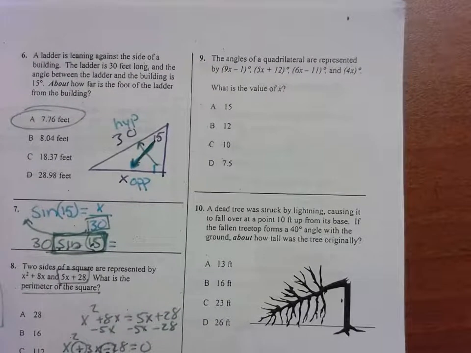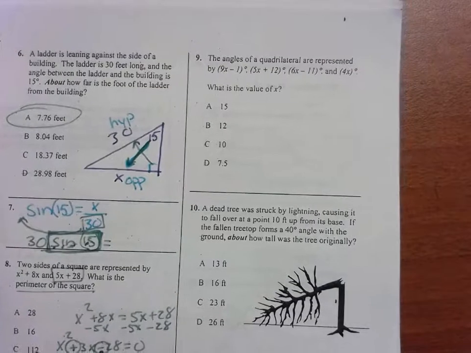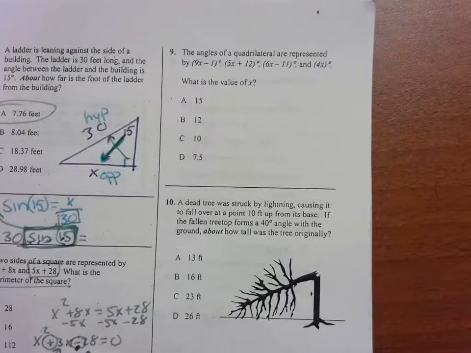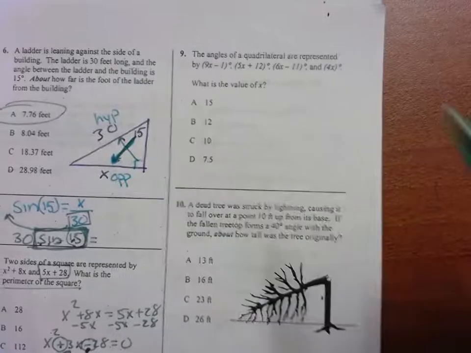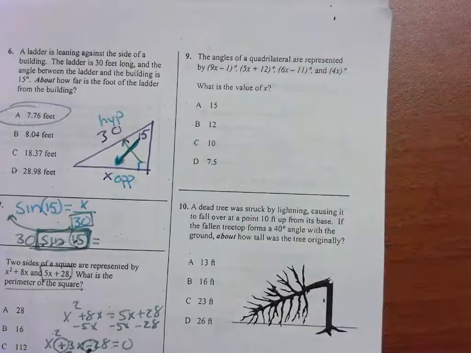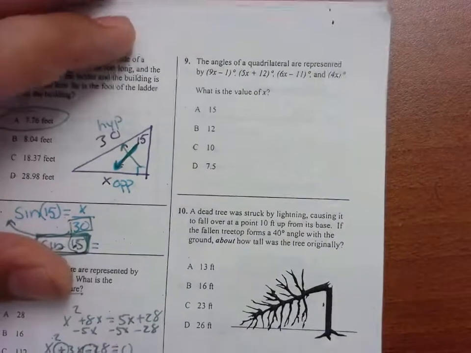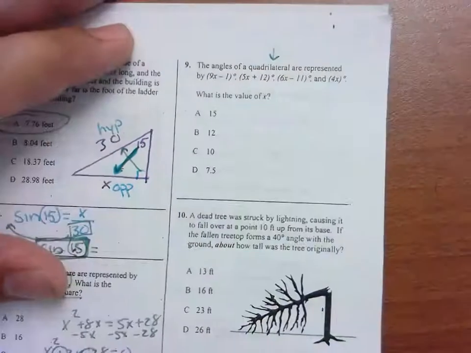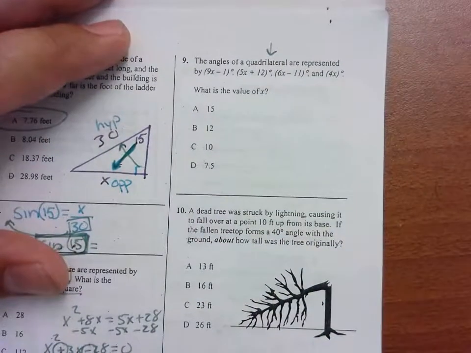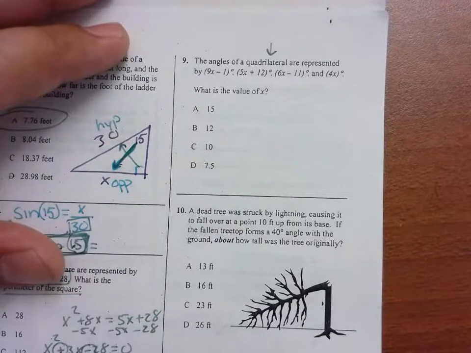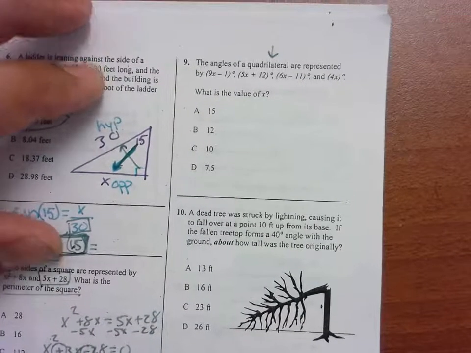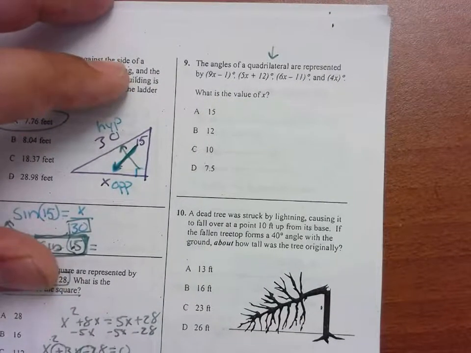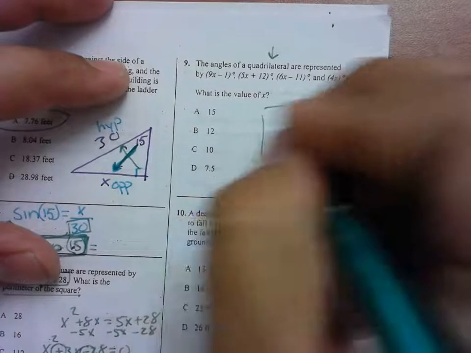Alright, the angles of a quadrilateral are right there. What's the value of x? This one's very short, right? No, it's not. What does this mean? They're not equal to each other. Remember, quadrilateral only tells you how many sides there are. How many sides are in a quadrilateral? 4.